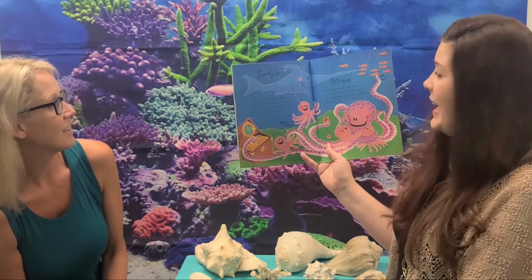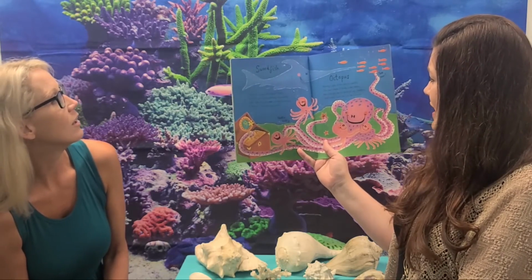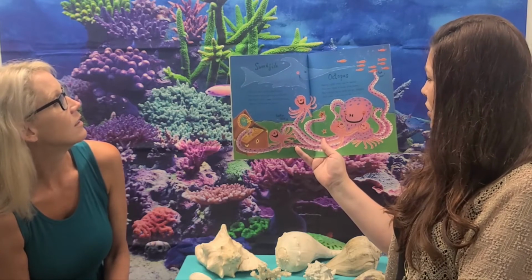This is an octopus. Having 8 arms can be useful. You may think it looks a little bit funny, but it helps me to hold all my children and tickle each one on the tummy.